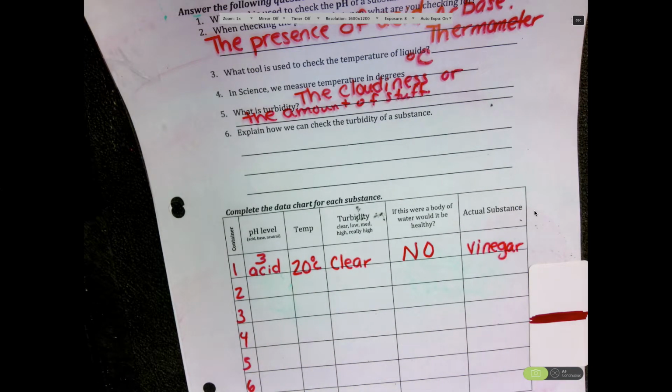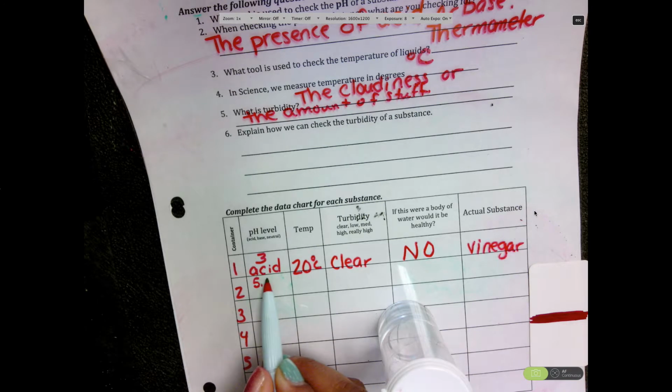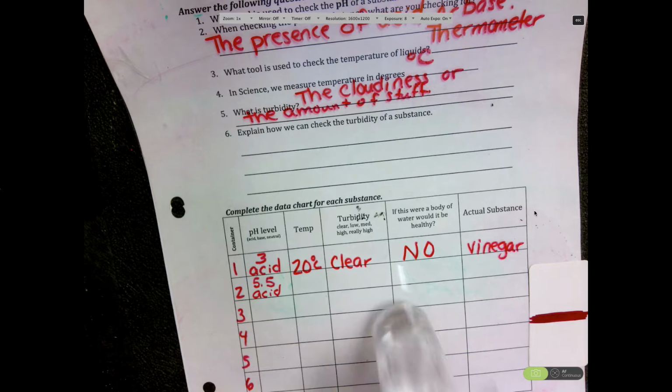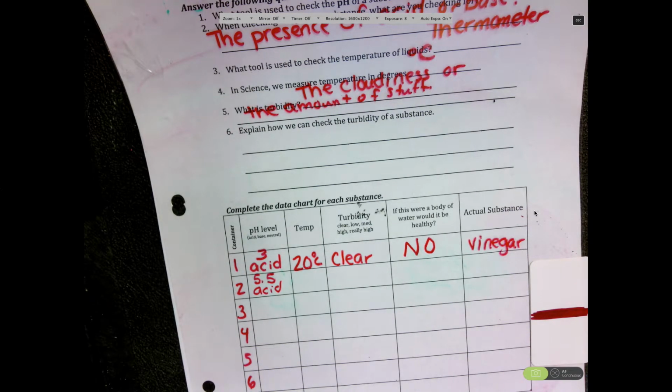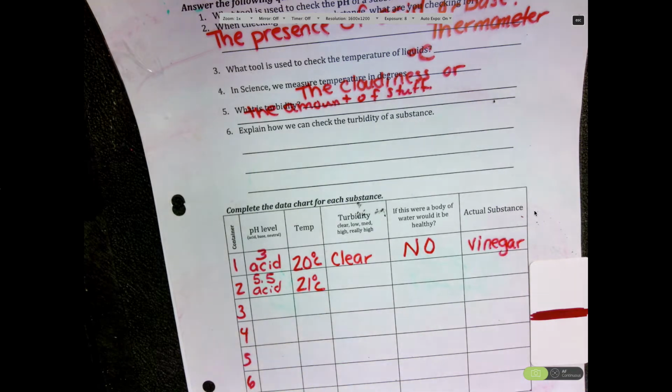All right. For our second substance, that's this here. Our second substance has a pH of 5.5. Acid, base, or neutral? Acid. The temperature? It's 21 degrees Celsius.